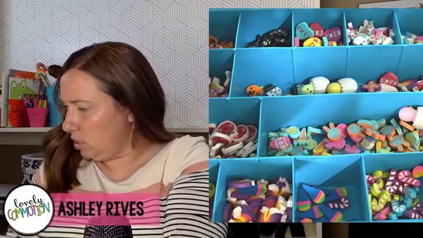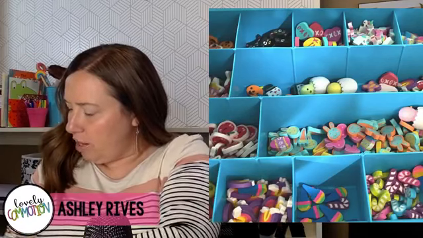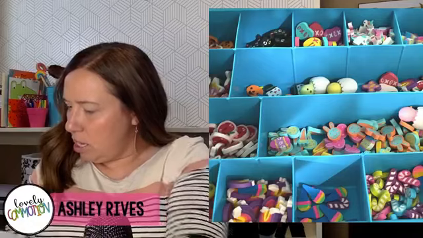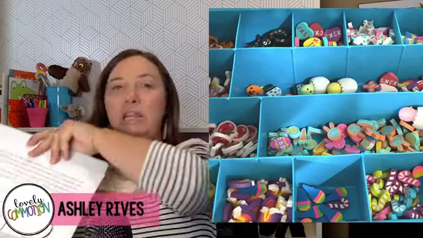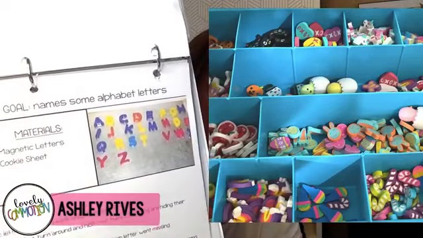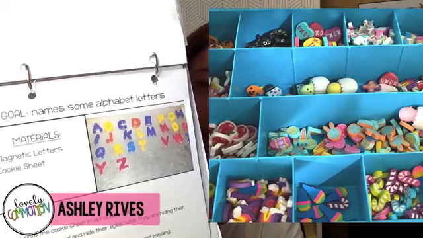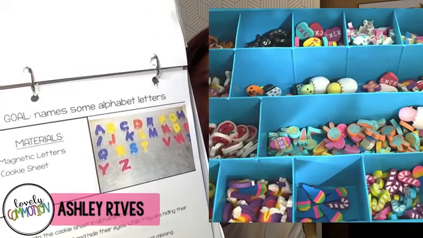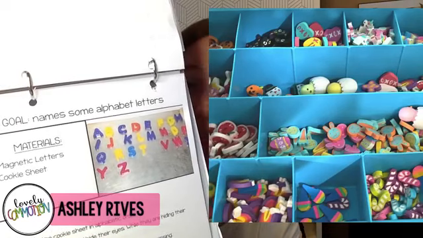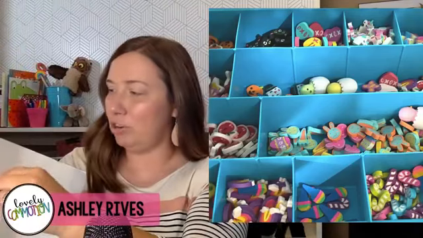This one is later in the year. This is Letter Thief. You put all the letters on the magnetic cookie sheet and you take one away and they see if they can figure out which one is missing. That is obviously going to be later in your year, so I've got it later in my notebook.